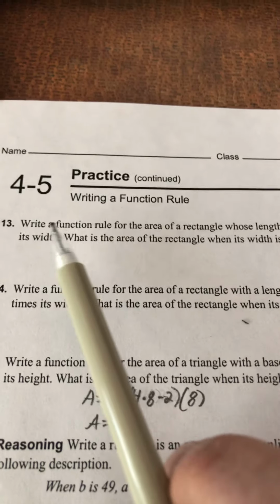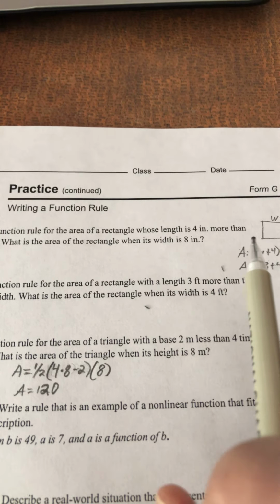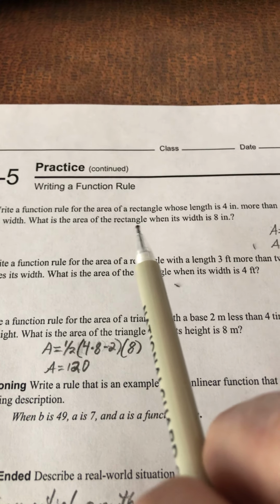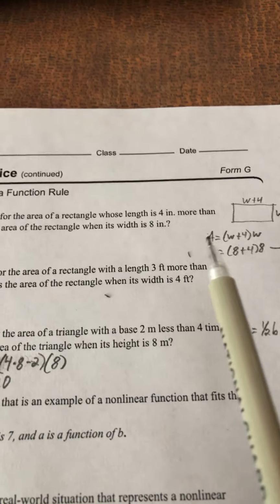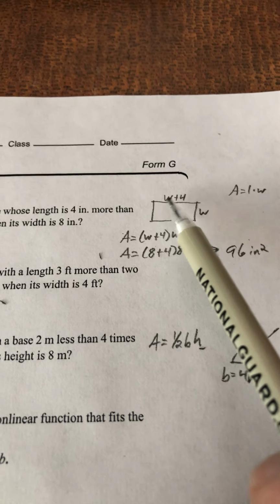Number 13. Write a function rule for the area of a rectangle whose length is 4 inches more than its width. What is the area of the rectangle when its width is 8 inches? I like to draw to kind of bring it to life.